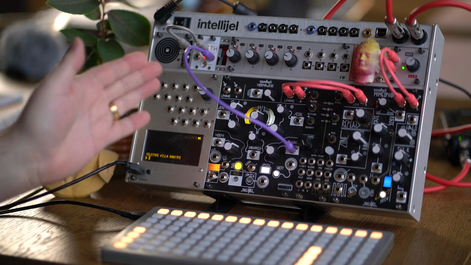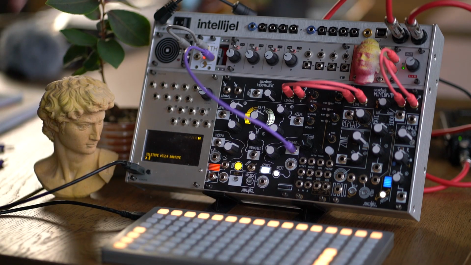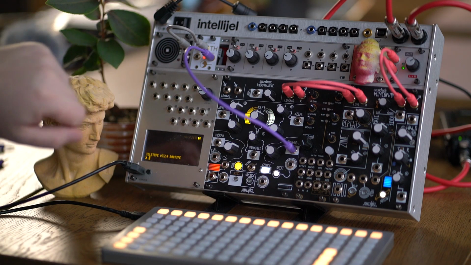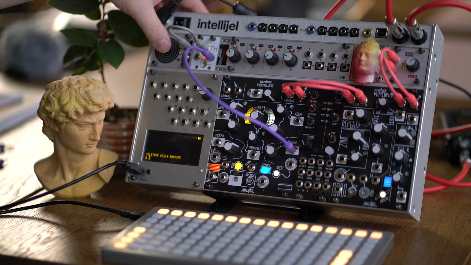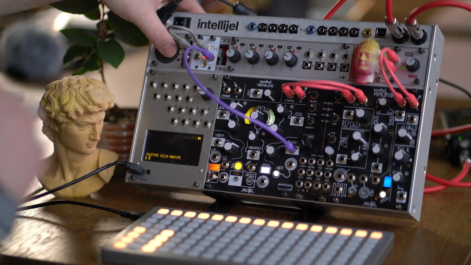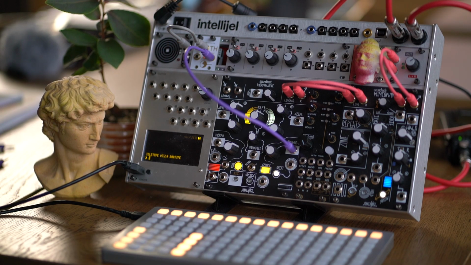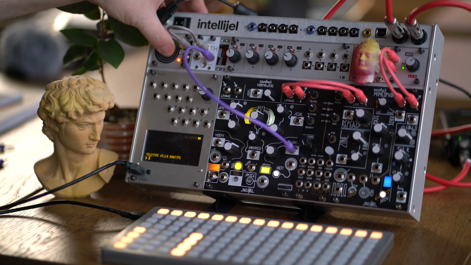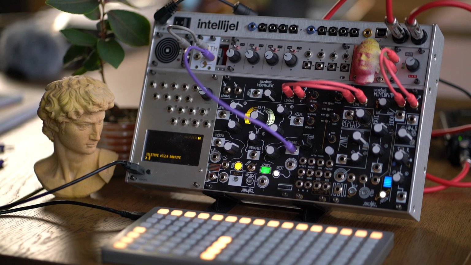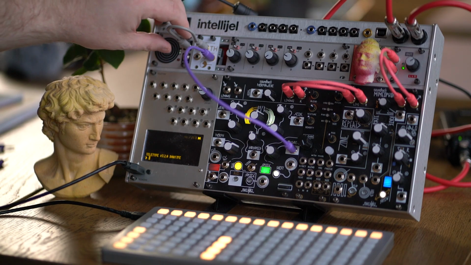And so we can hear it's slowly moving through them. I don't know if you can see the little light there, but that shows the value as well. Now if I start massaging this, I'm essentially adding chaos, which changes the frequency there. So that's one nice way to interact with it.